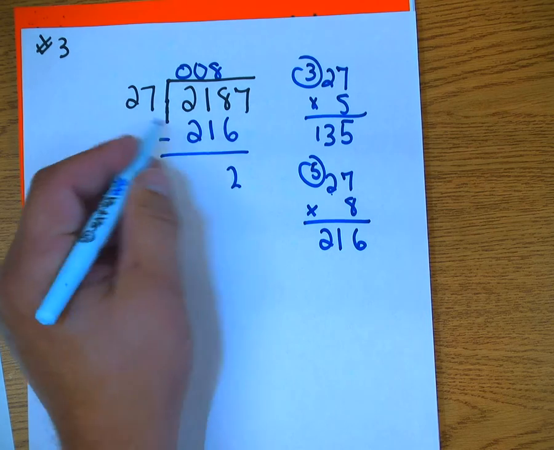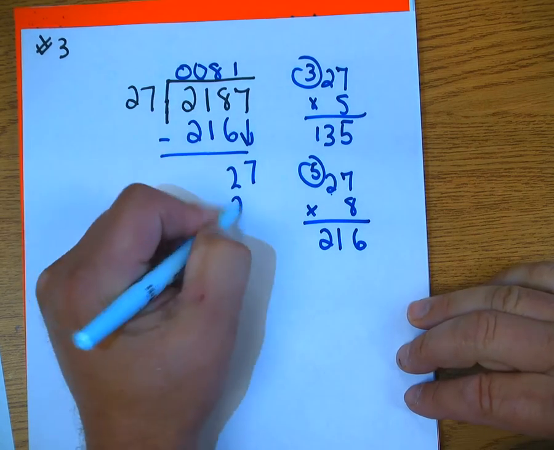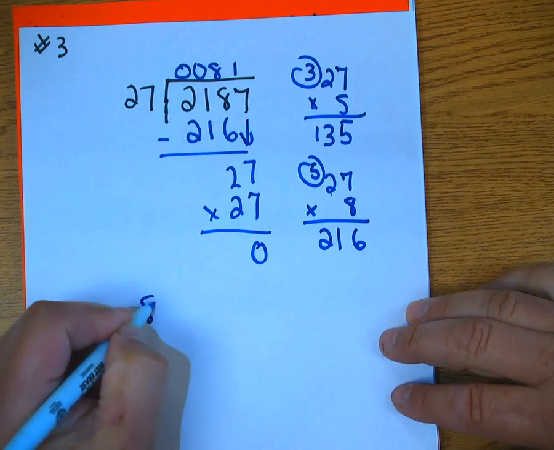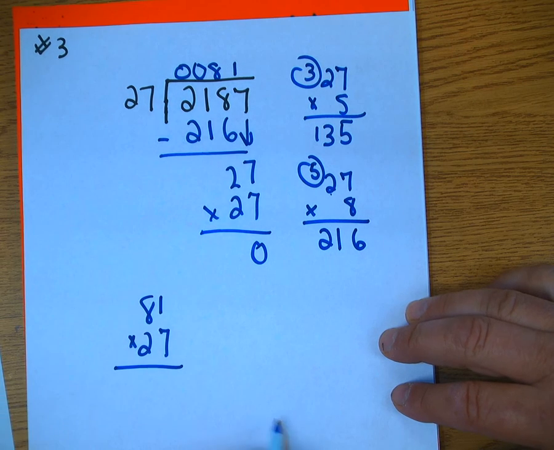That is lower than 27. Bring down. I can see it goes in 1 time. 0. And I don't want to take the time to do it on this paper, but if I were to multiply 81 times 27, I would end up with that amount. Okay, that's number 3. We're going to do one more on this video.